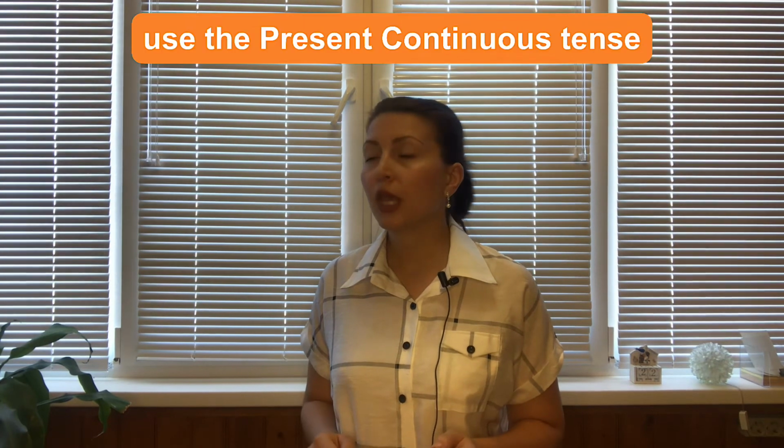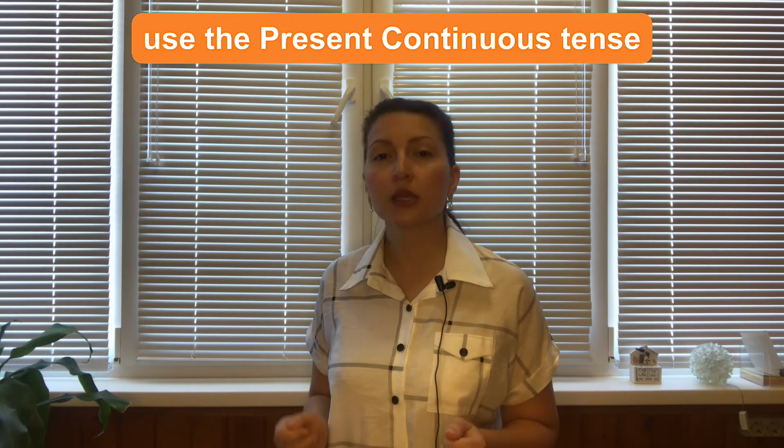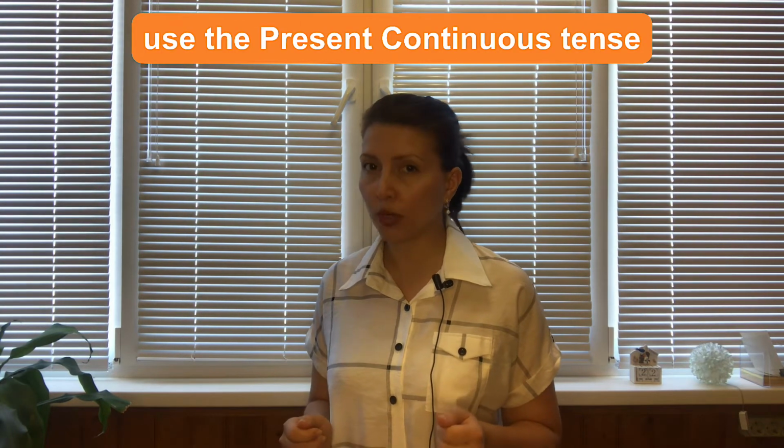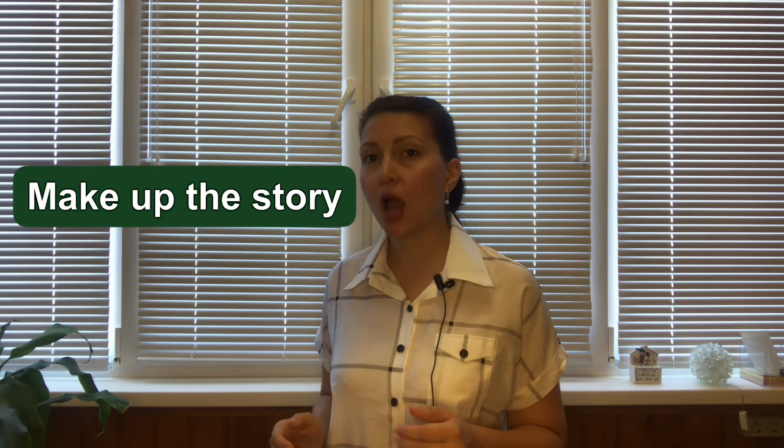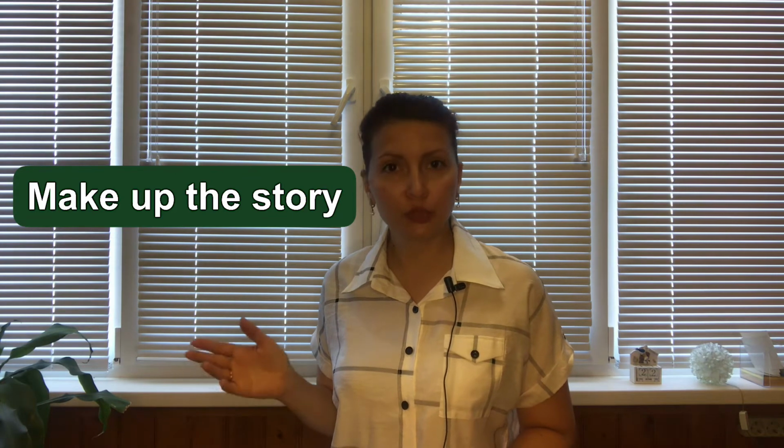Number 3, use present continuous to describe what is going on in the picture. Make up full answers to the questions. What is going on in the picture? What is happening in the picture? What are these people doing? What clothes are they wearing? Are they sad, happy, tired or excited, and why?